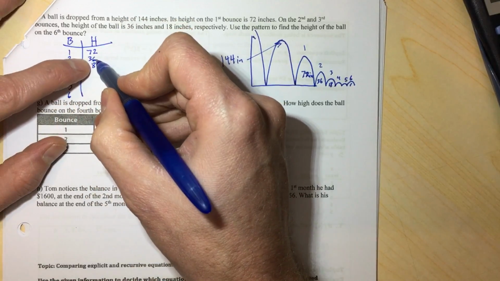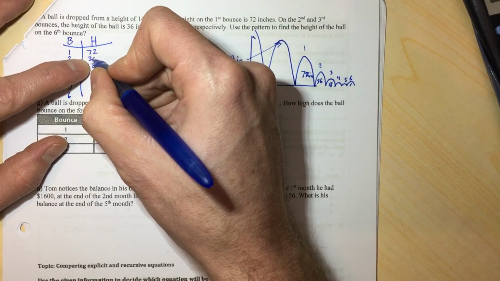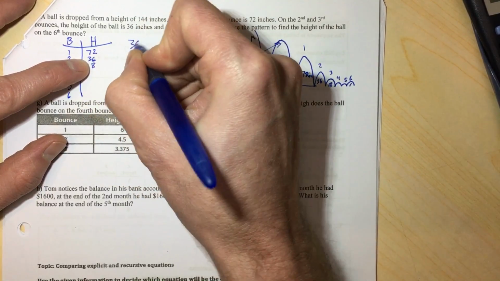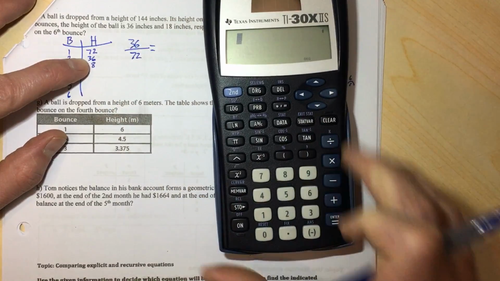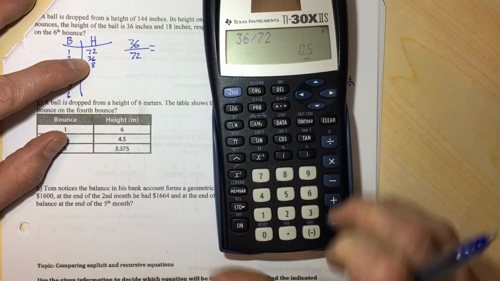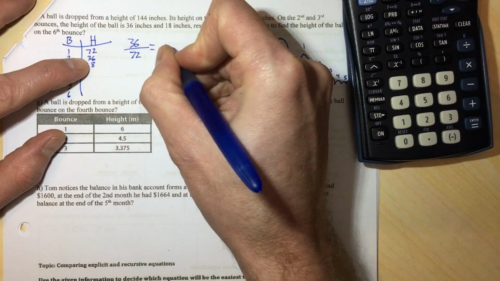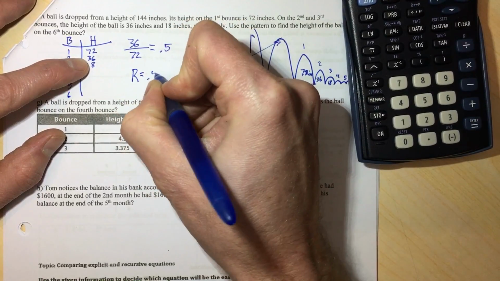So we can always take the second one divided by the first one. So we got 36 divided by 72. Okay, so if we simplify that, we get 0.5. So our R value, or our common ratio, is 0.5.